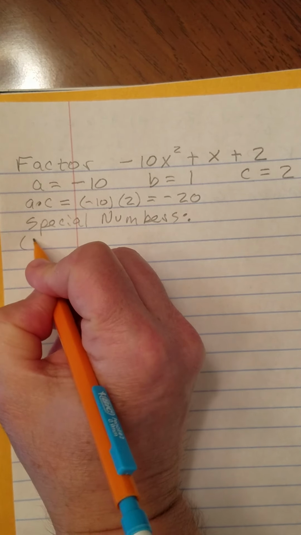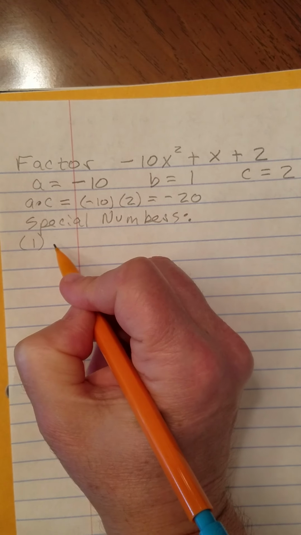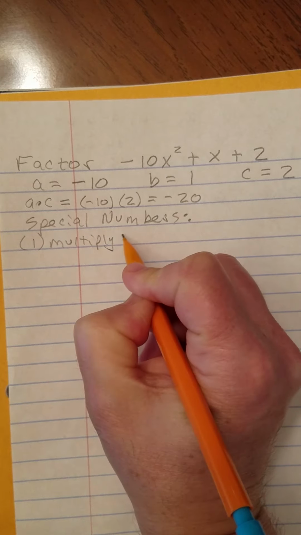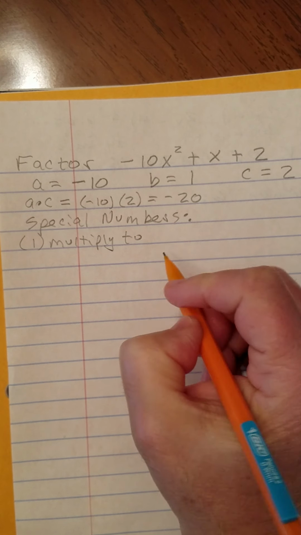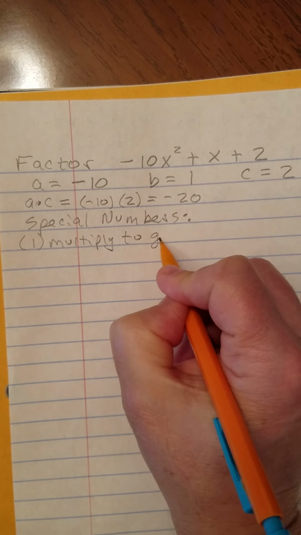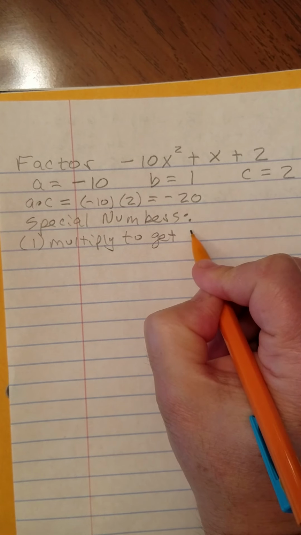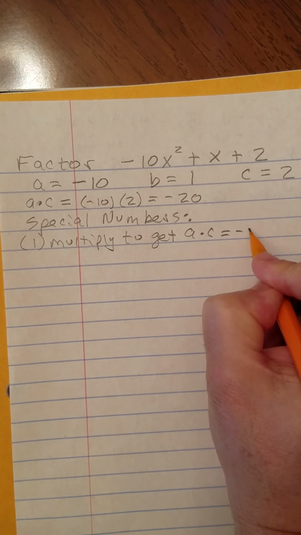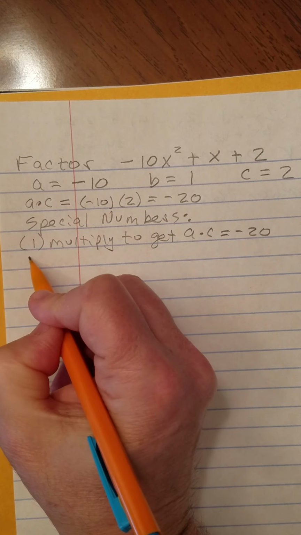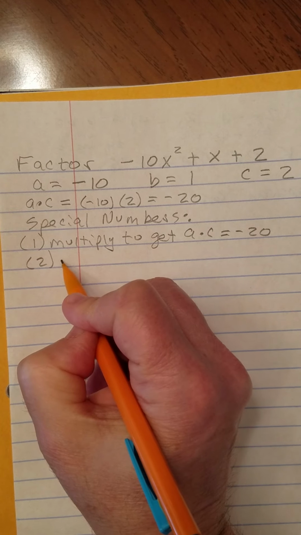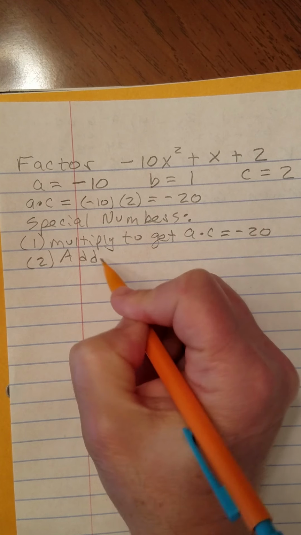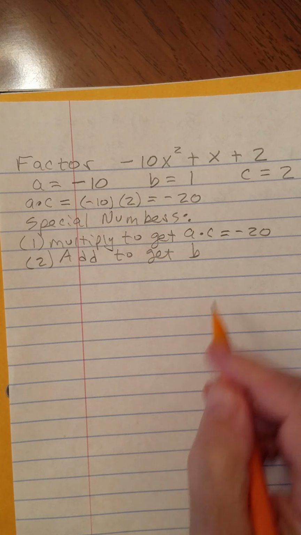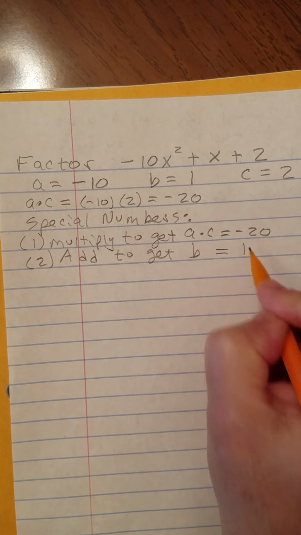The first thing your special numbers have to do is they have to multiply to get a times c, which is negative 20 in this problem. Second thing that these two special numbers have to do is they have to add to get b, which in this case is positive 1.